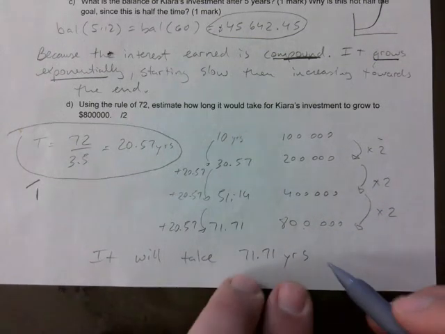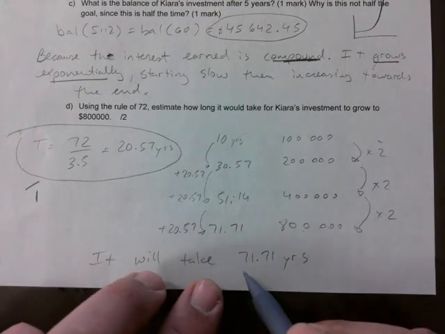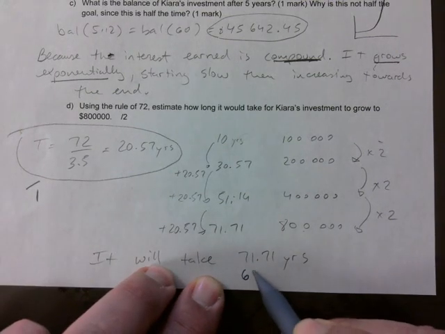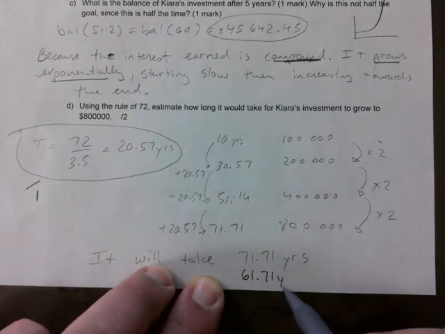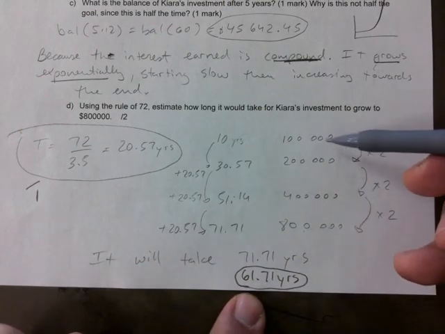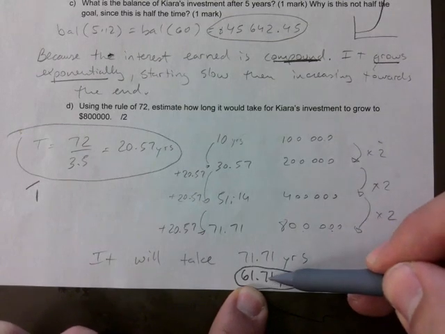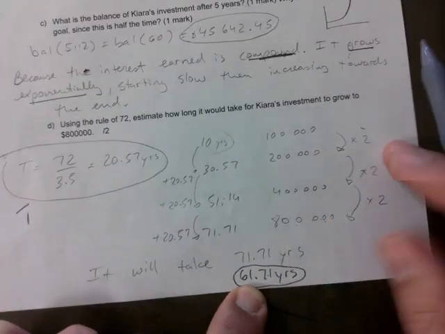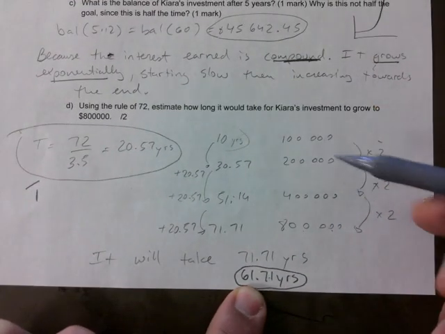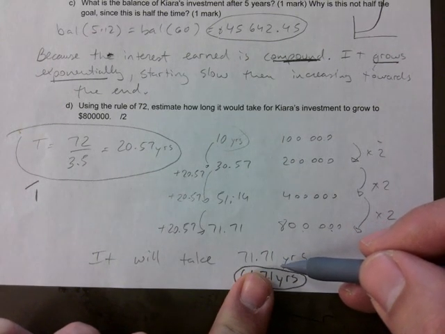But if you said 61.71 years, I will accept that one too, because if we're just interested from 100,000 to 800,000, then it takes 61.71 years. But if you add the 10 years that already went by, like from 0, if you start from 0, then it would be 71.71 years.